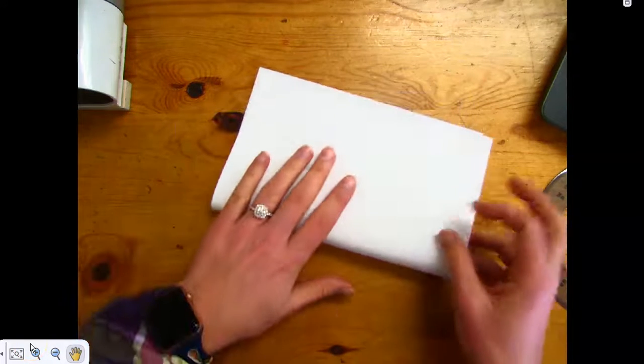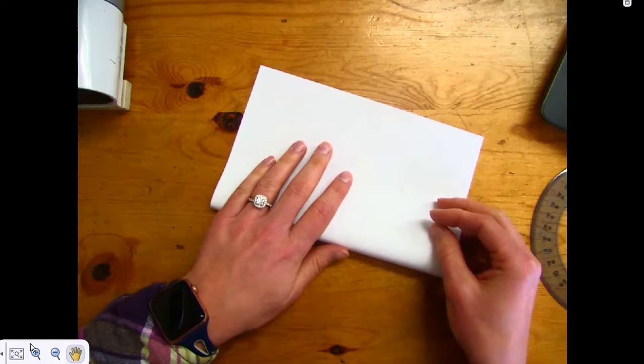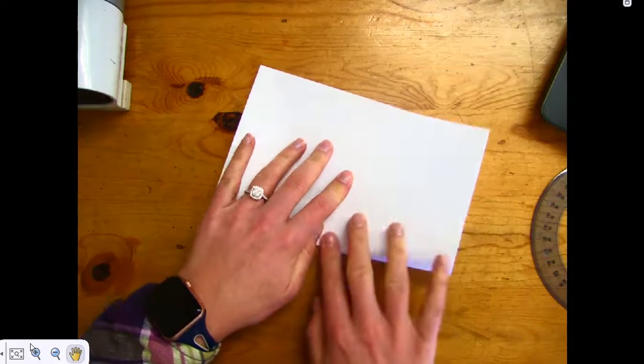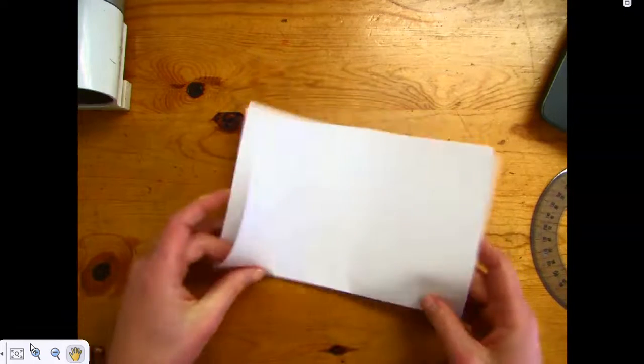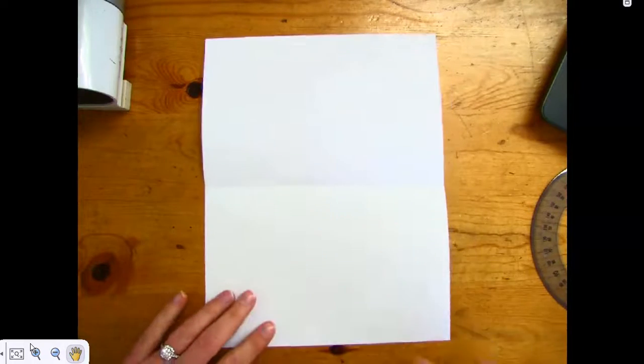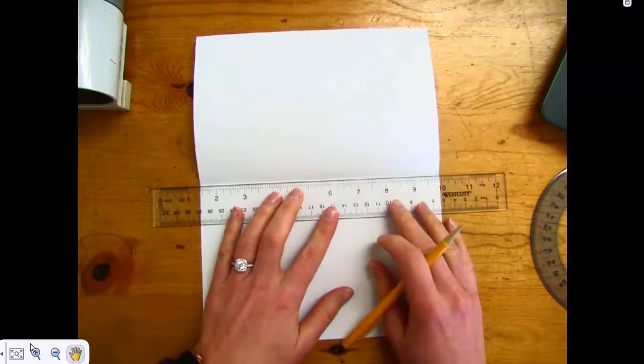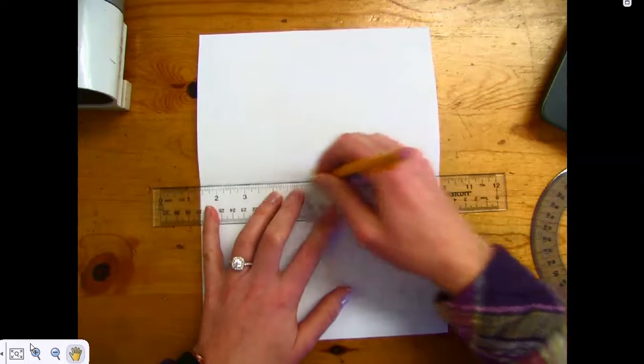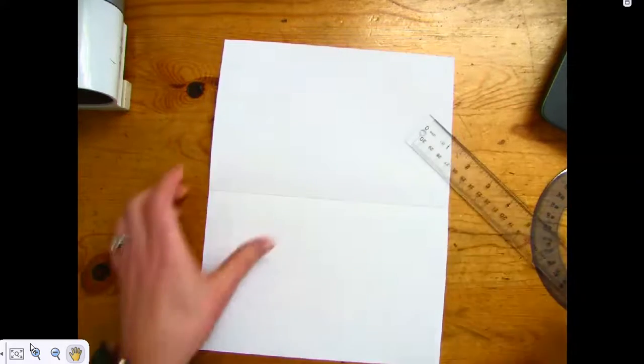Alright, so we're going to start by folding this paper in half. So we have two even, kind of smaller landscape portions. I'm going to go ahead and just draw a line here so it's easier to see. And I'm going to zoom in to one section here so we can focus on this area.